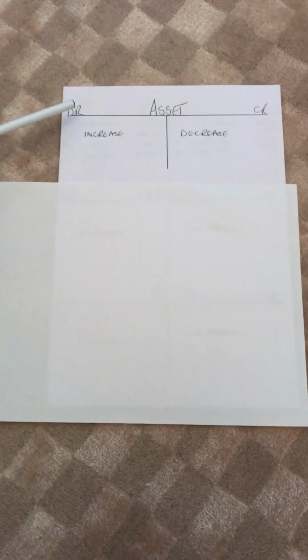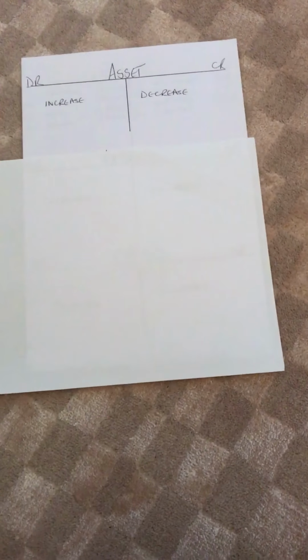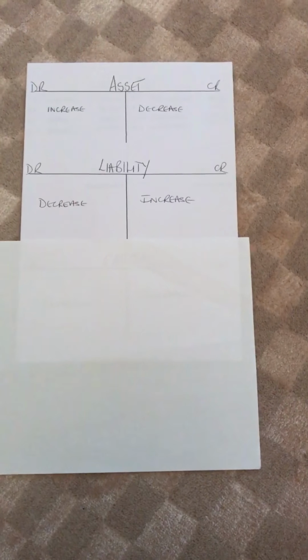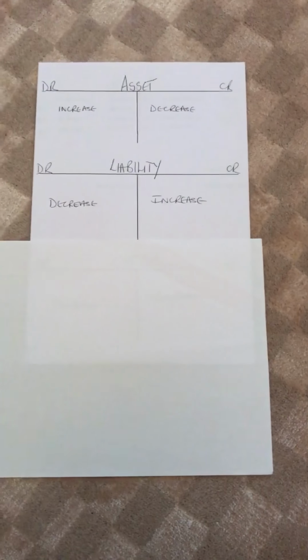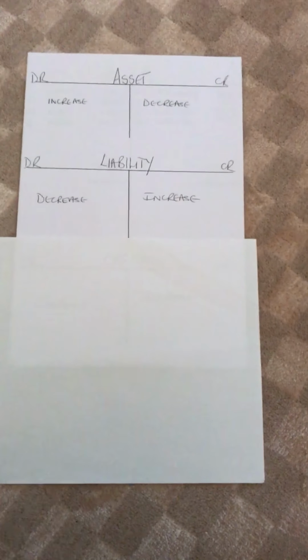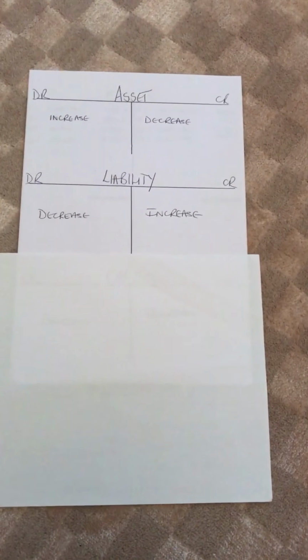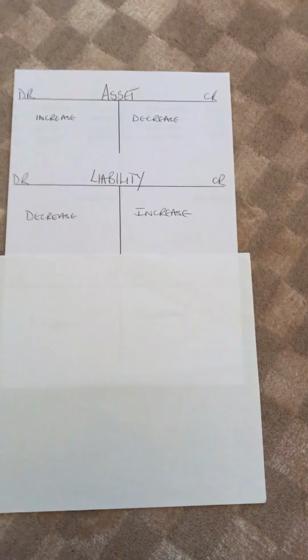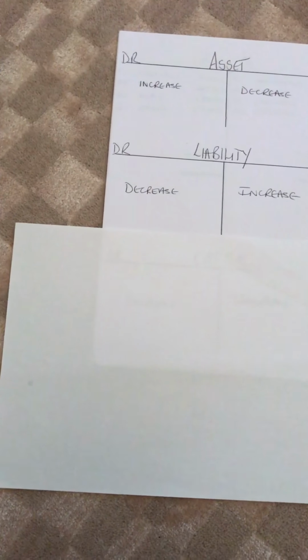A liability account is the opposite to an asset. An asset is what we own. A liability account is what we owe. Therefore, every time a liability increases, we credit the account. Every time a liability decreases, we debit the account.